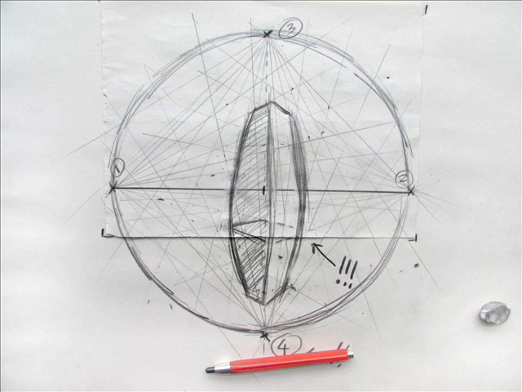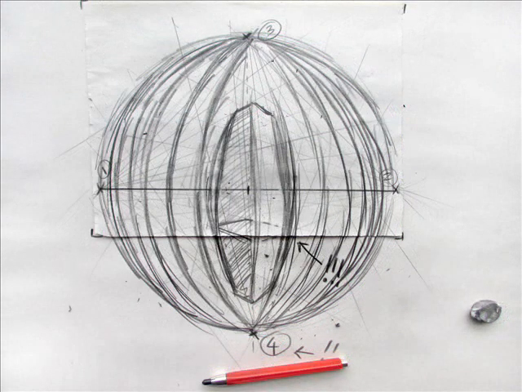We can now see our top and bottom vanishing points much like the poles on a globe, and the lines projecting from each of them should curve around the globe and reconverge on the opposite vanishing point, much like longitudinal lines on a globe of the Earth do.